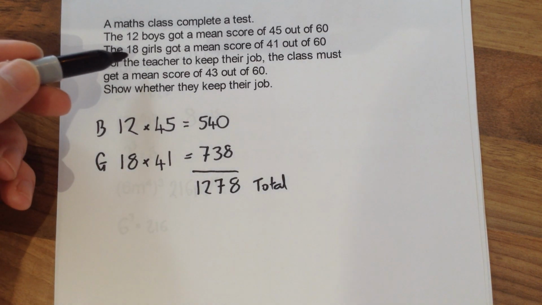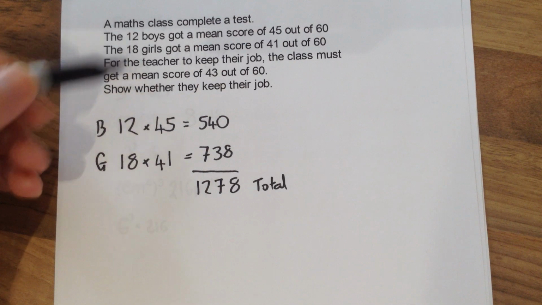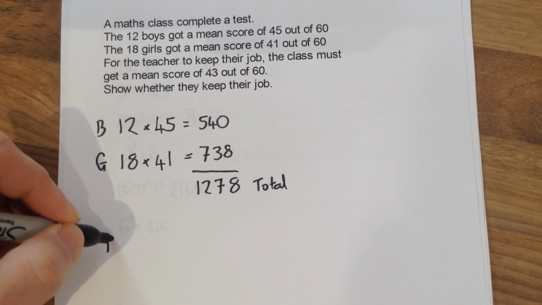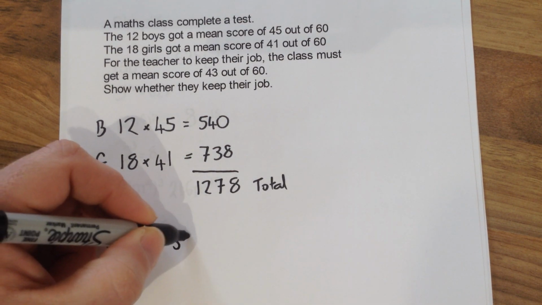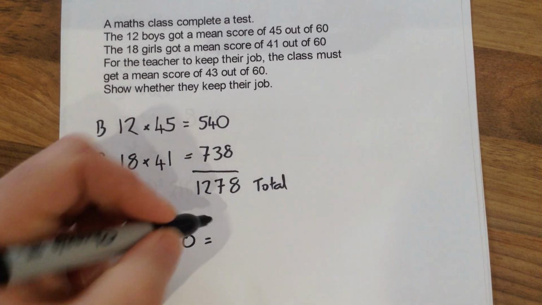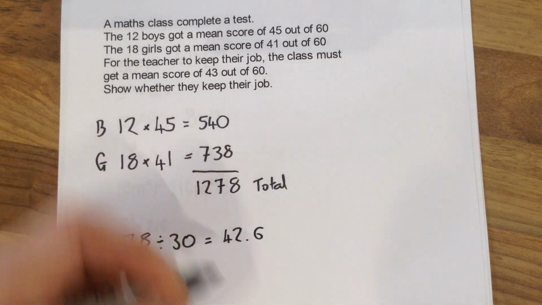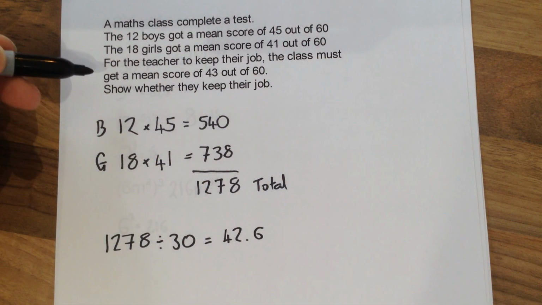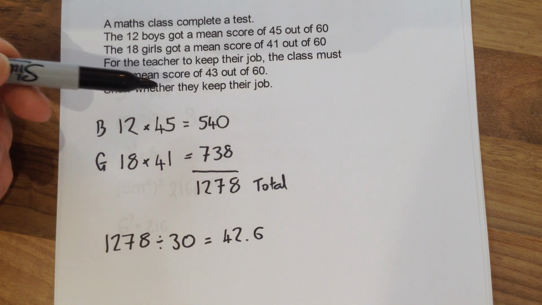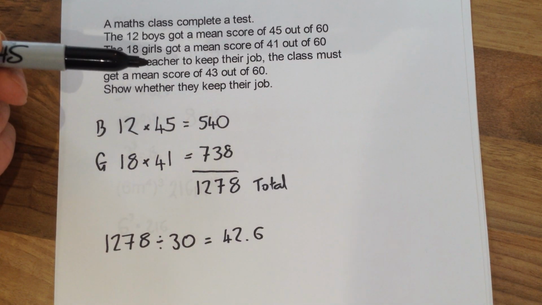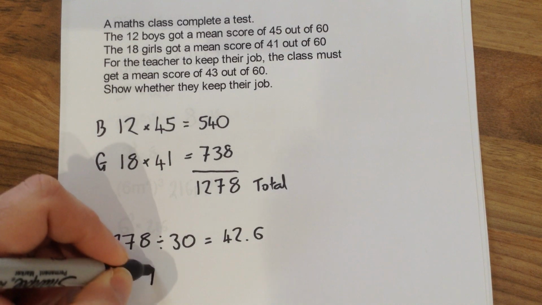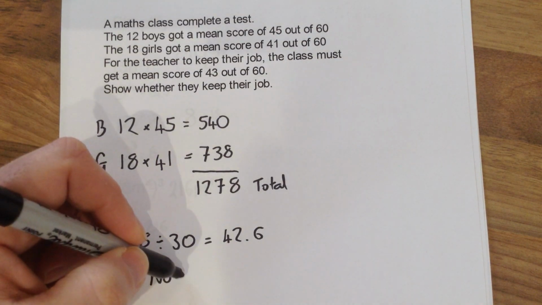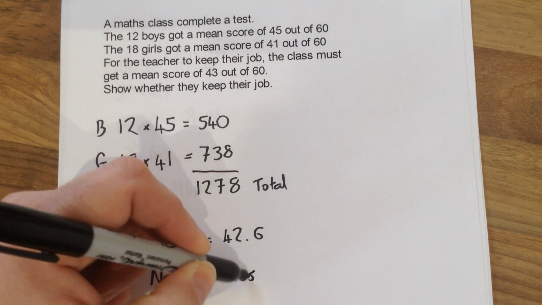There's 30 pupils in the classroom, because there's 18 girls and 12 boys, so 30 pupils altogether. To work out the mean for the whole class, we'd need to do 1,278 divided by 30. If you put that into your calculator, you get that the average score for the class is 42.6. The question asks for a little bit extra. It says that the teacher is going to keep their job only if the class has got a mean of 43 out of 60 or better. The class has got a score of 42.6 out of 60, therefore no, the teacher does not keep their job.